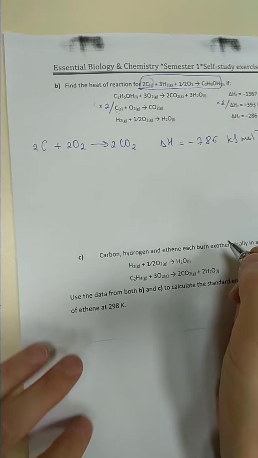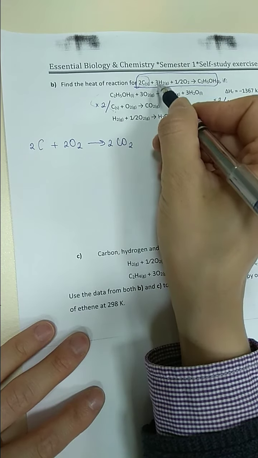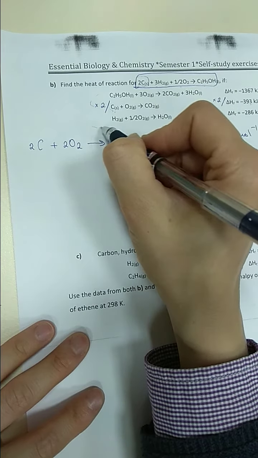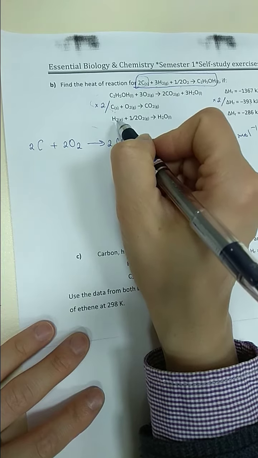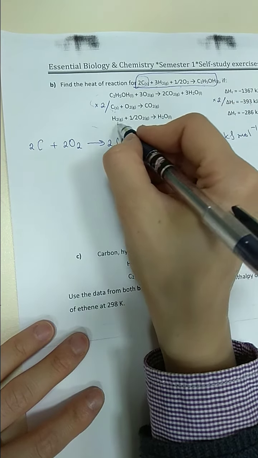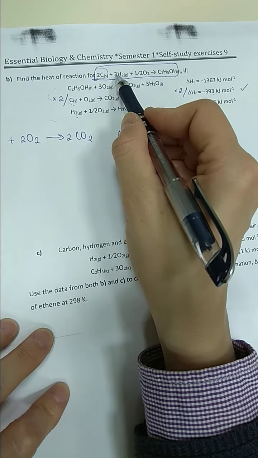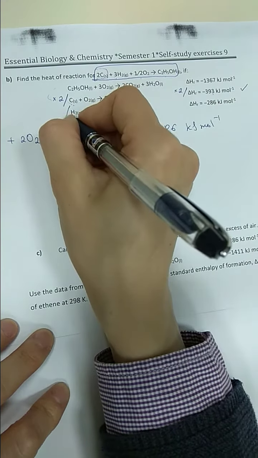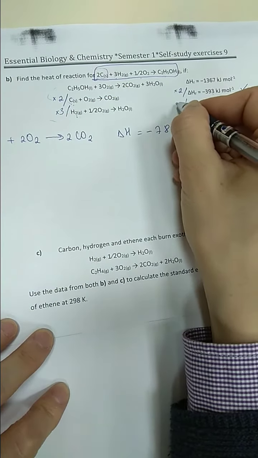The next substance in my main reaction is hydrogen. Where is hydrogen? Hydrogen is in the third chemical reaction, and it is again on the correct side, on the left side, as I need it on the reactant side. So I will not reverse it, I will keep it as it is. However, note I need 3 moles of hydrogen, therefore I need to multiply the third equation by 3, and the same for the delta H value.